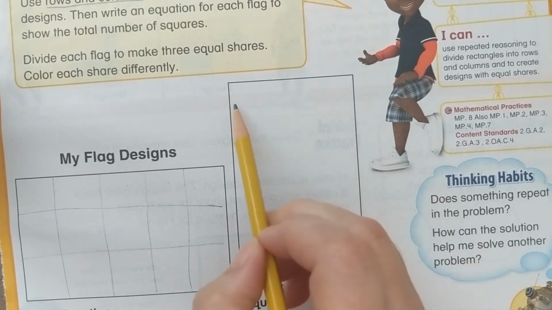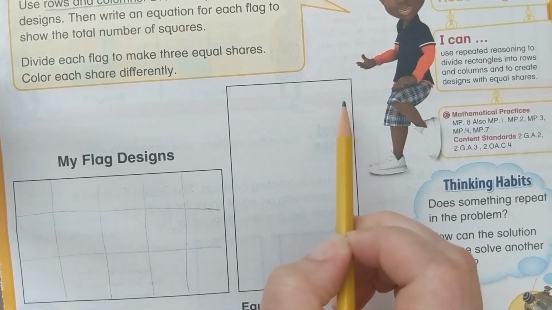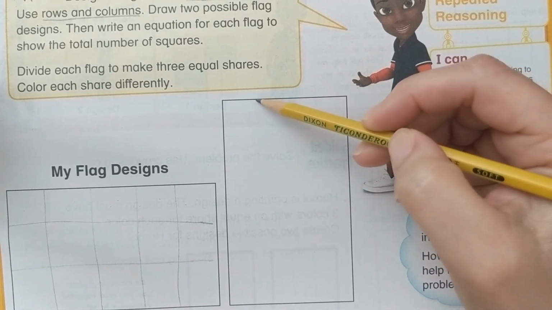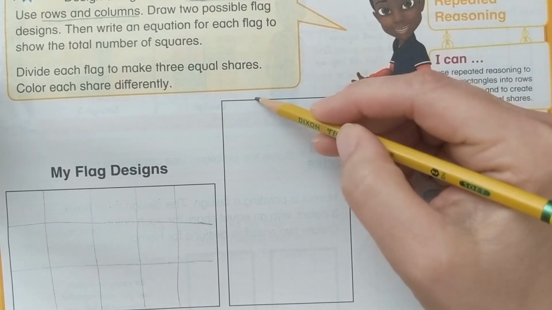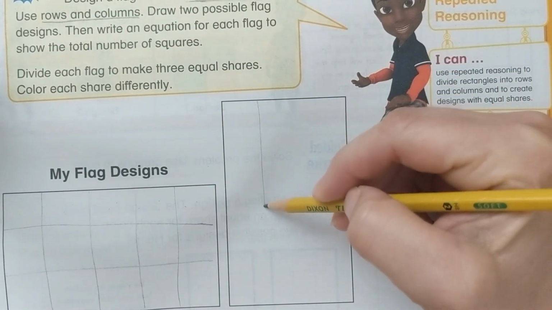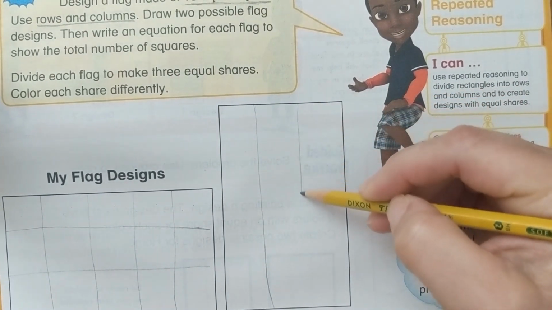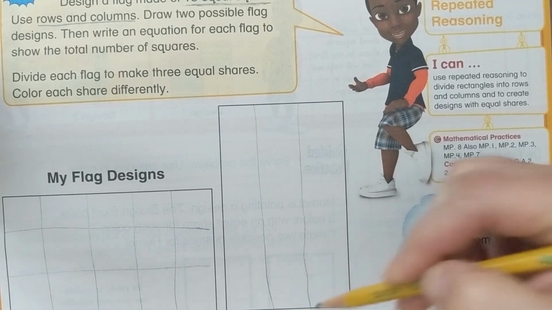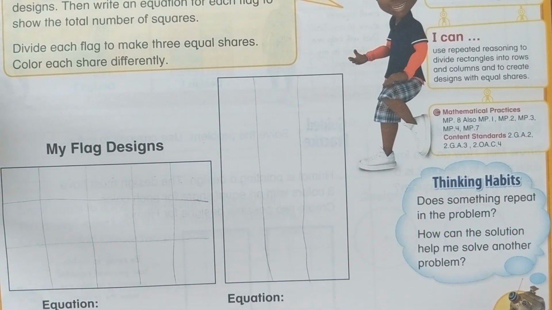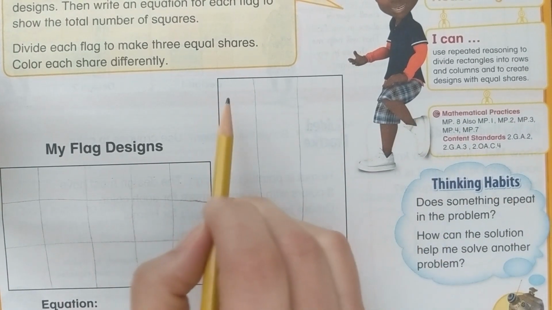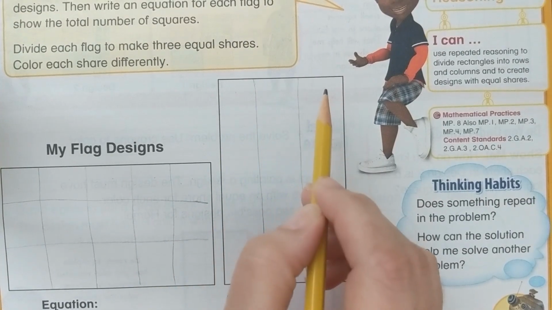So if each box here is going to have 3, then that means I'm going to draw 2 lines going down, as best as I can, trying to make it equal. If you want to use a ruler to help you, you can. Okay, that's going to create our 3 boxes.